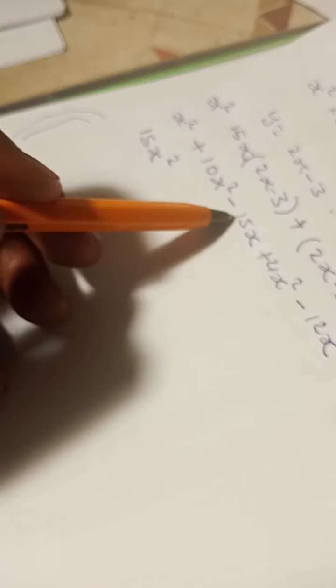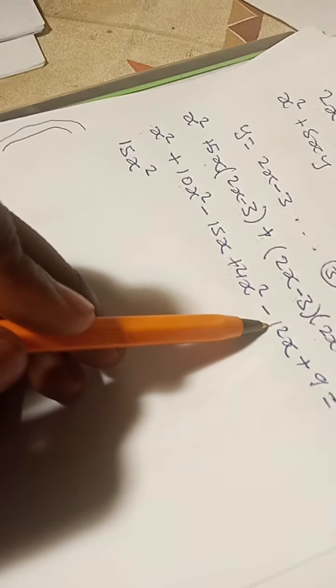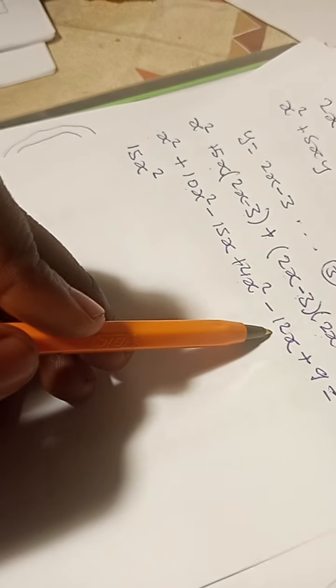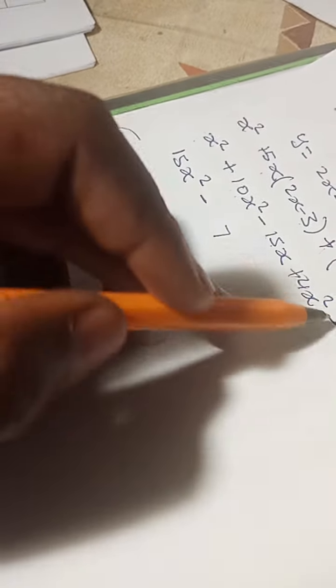We have minus 15 minus 12, which is 27. We're going to take the sign of the bigger number. The bigger number is negative. That is 27x, and we take the sign of the bigger number, which is negative here.